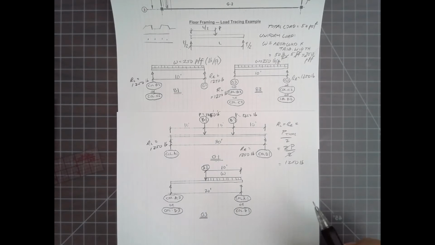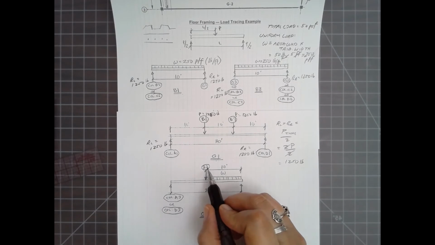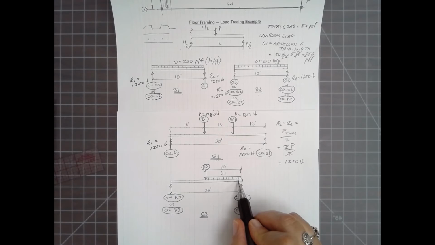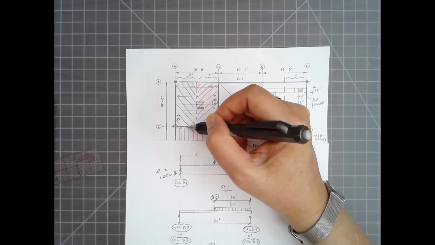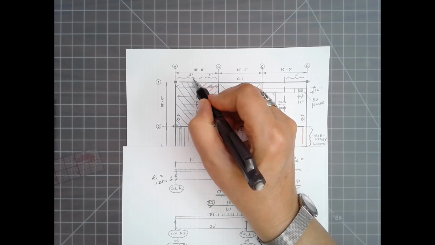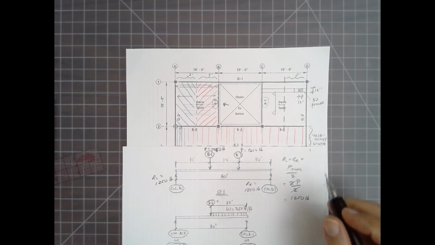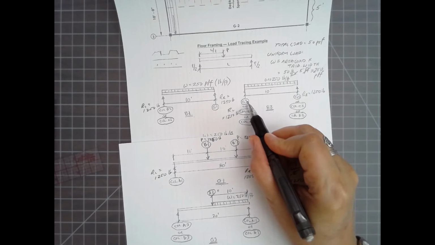Now the one that gets more interesting is when we go to G3, because G3 has a single concentrated load from B2, whereas it has a uniform load along the right-hand side that comes from this portion of the deck over here. Since that's 5 feet, it's also going to be 250 pounds per foot, with a concentrated load of 1,250 pounds, because the end reaction for B2 on G3 is 1,250.